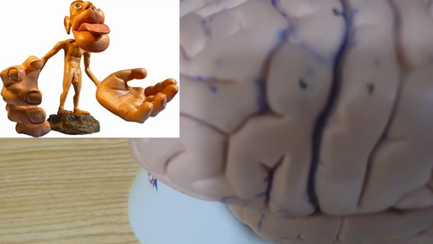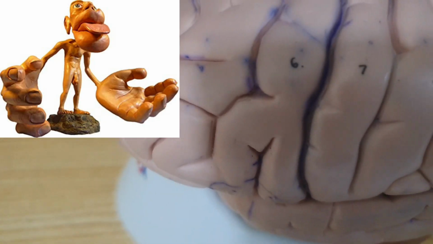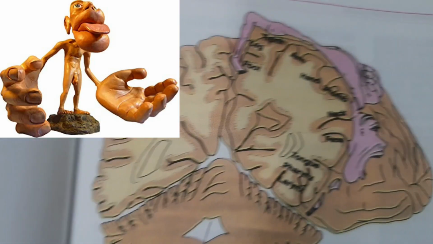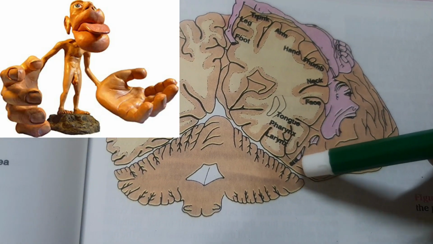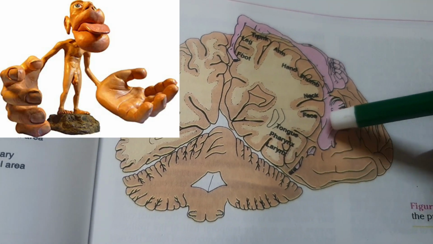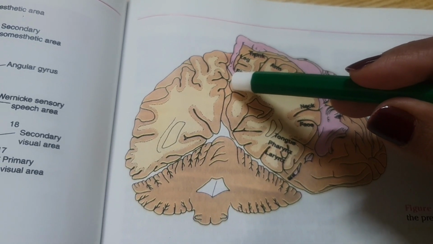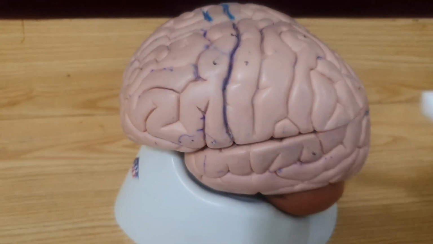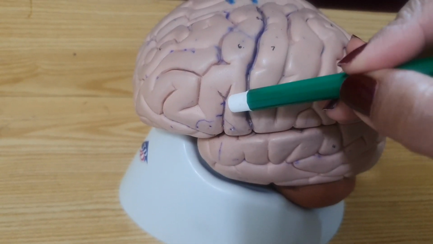So I will show you a diagram where the motor homunculus on the precentral gyrus is shown. It starts from the lateral inferior side, then the lateral upper side, superiorly, and then goes medially near the paracentral lobule. So the motor homunculus starts from here: lateral, inferior, superior, and then the medial side.